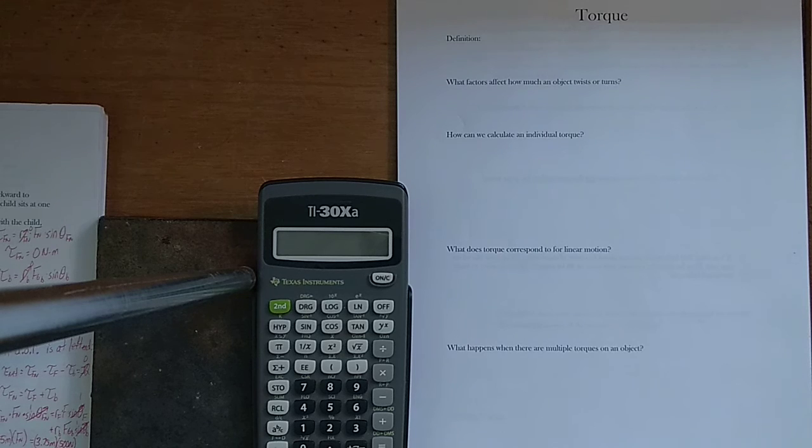Okay, we're back to talk about torque. And I know that when you start talking about physics, kinematics is kind of the foundation of everything. It's kind of how everything gets started. But as far as rotational motion goes, many things that we're going to do build off of the idea of torque.